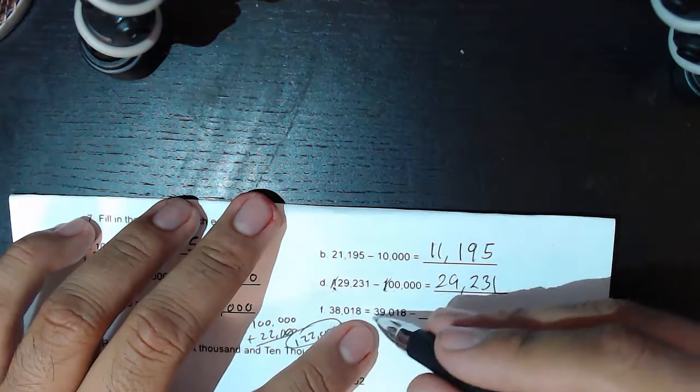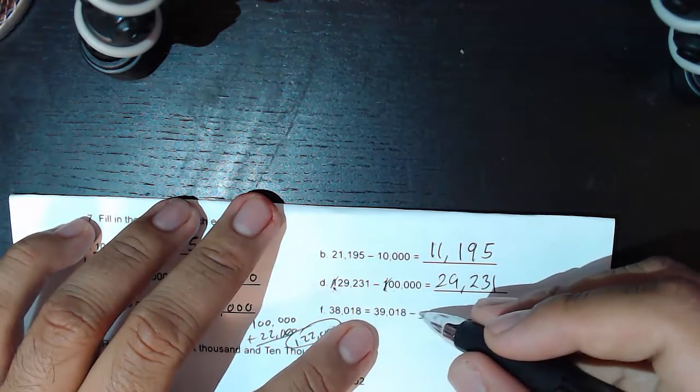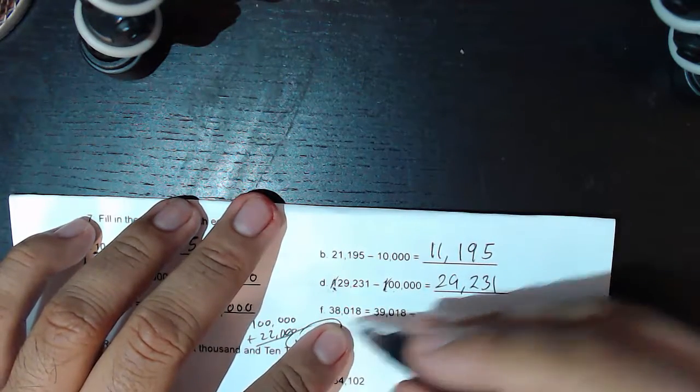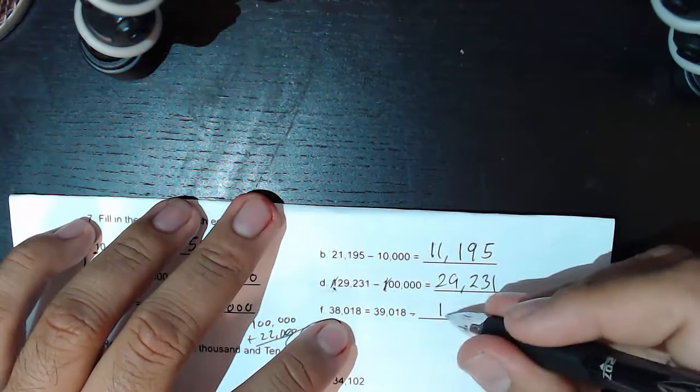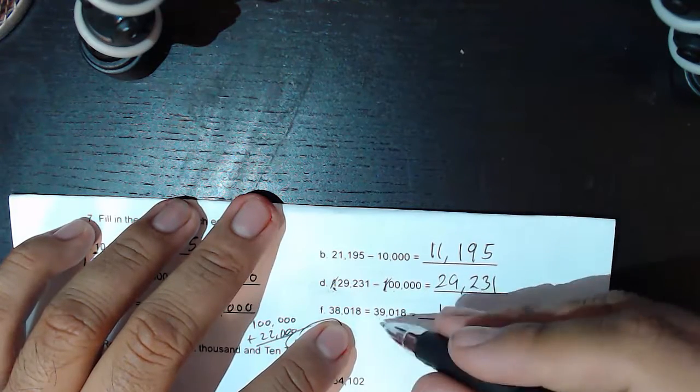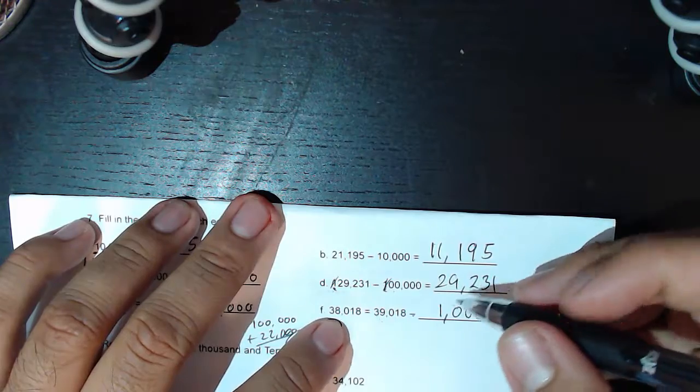Oh, look at this. 39,018 minus what will give me 38,000? Well, there's an 8 in my 1,000s, there's a 9 in my 1,000s, so if I subtract 1 from the 9, I'm subtracting 1,000. If I take away 1,000 from this, I should get 38,018.